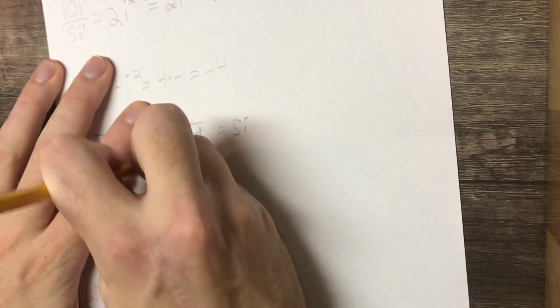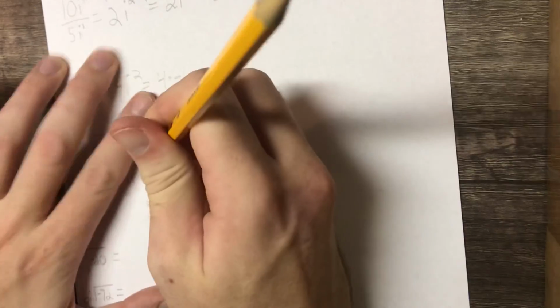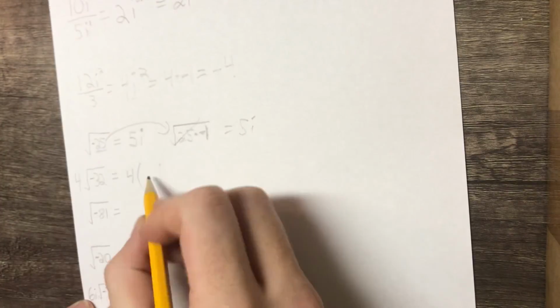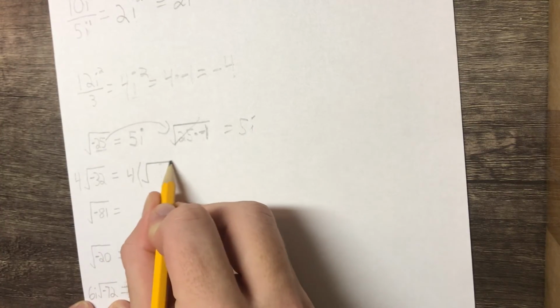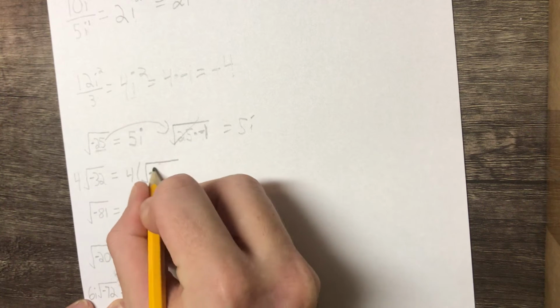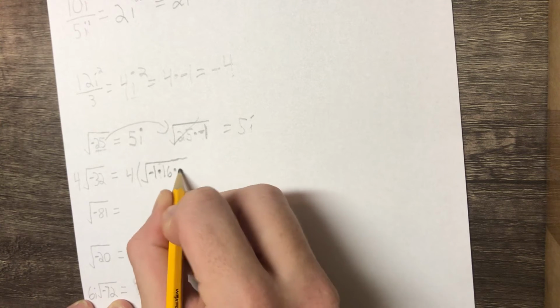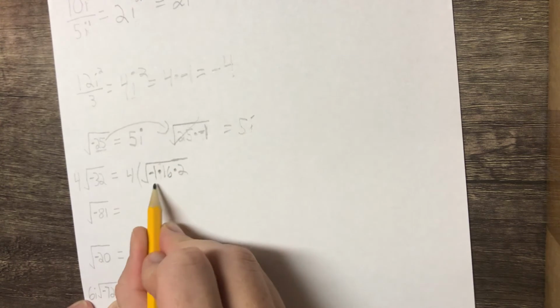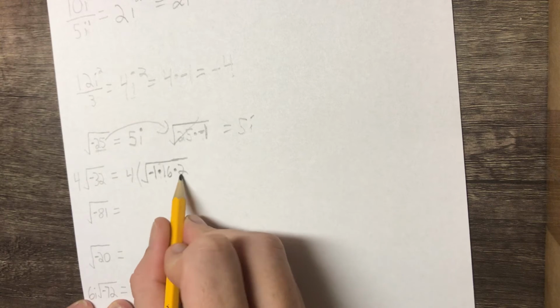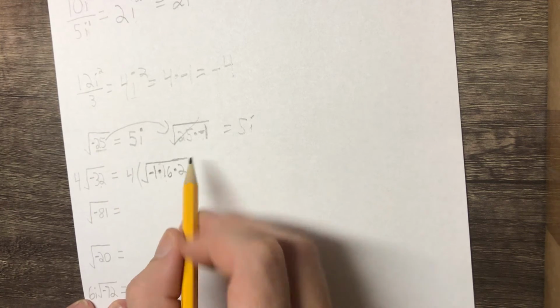So what we're going to have here, I'm going to erase this I real quick just to make this a little more easy to follow. Under this we're going to have negative 1 times 16 times 2, right? Negative 1 times 16 is negative 16, times 2 is negative 32. So we're still all good here.